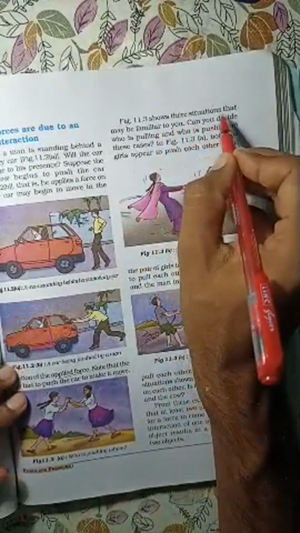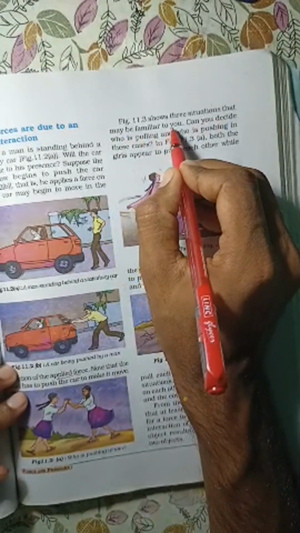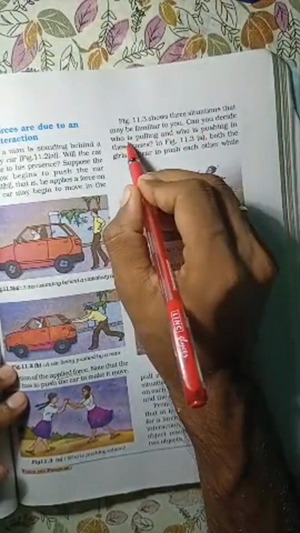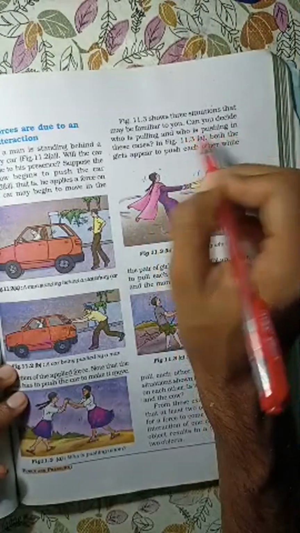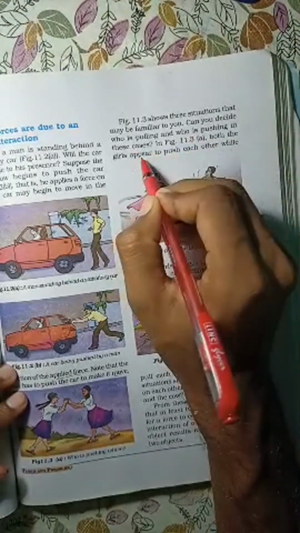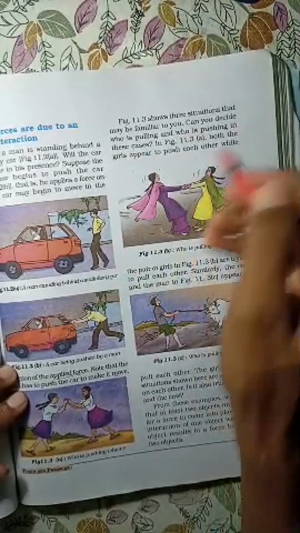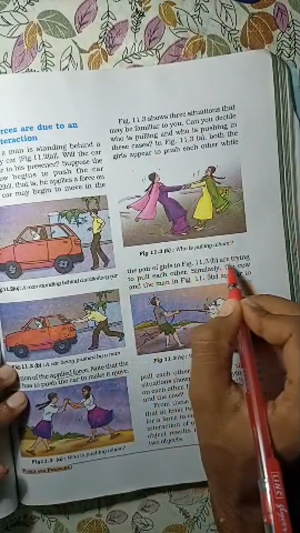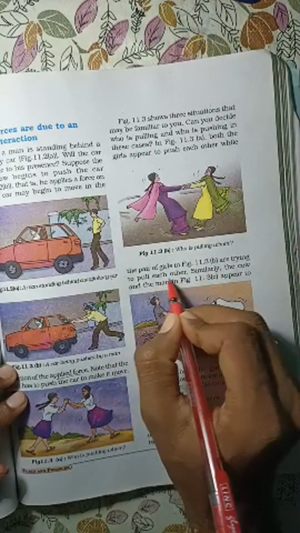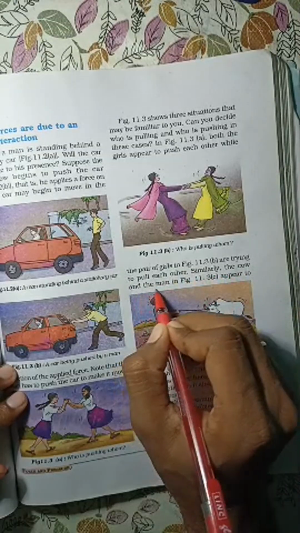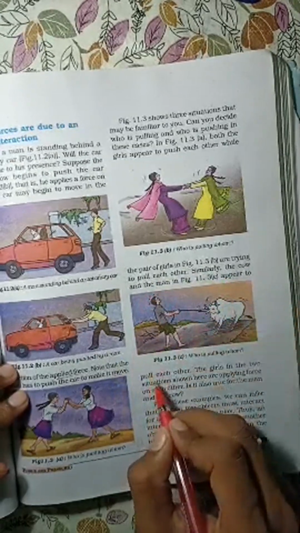Here are three situations that may be familiar to you. Can you decide who is pushing and who is pulling in these pictures? Both girls appear to push each other. The pair of girls is trying to push each other. Similarly, the cow and the man are pulling each other.